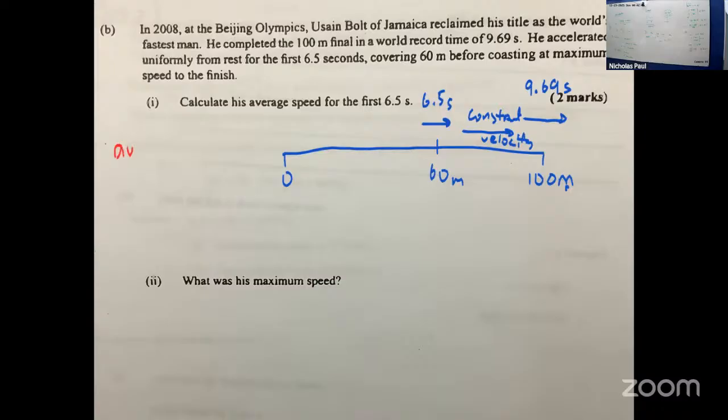So the first part is average speed, that is total distance over total time. So your average speed so far will be 60 over 6.5.